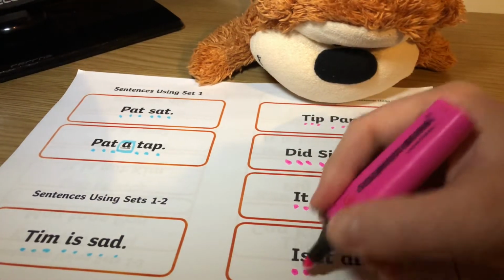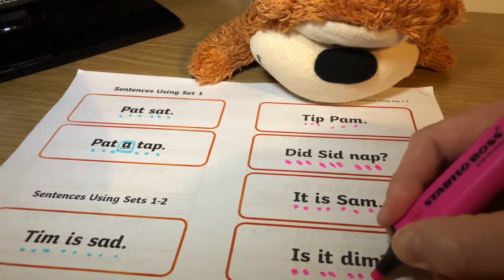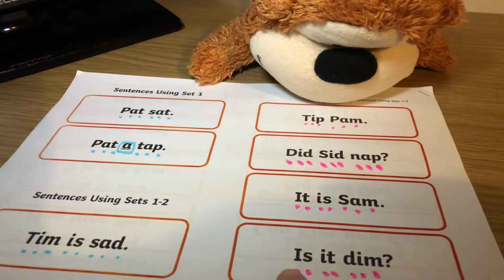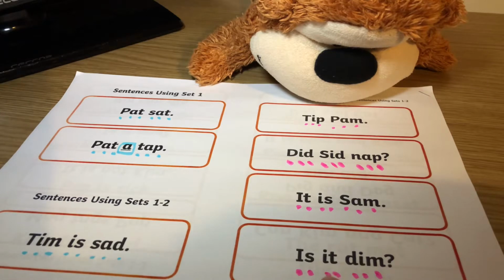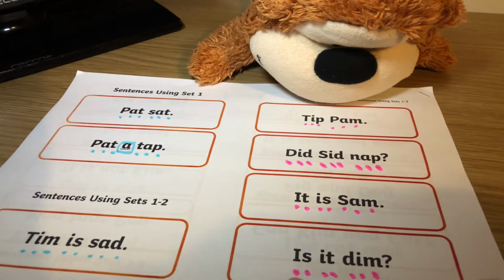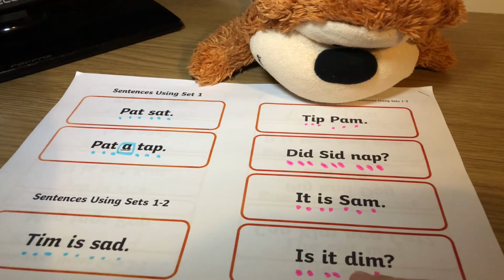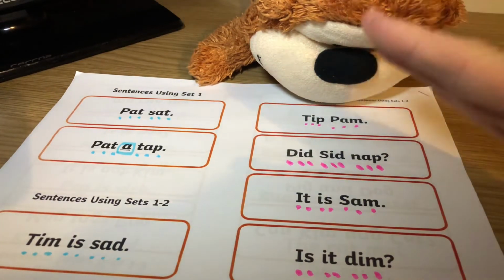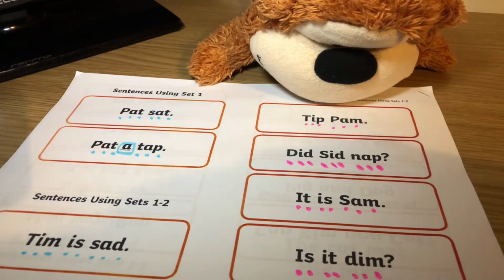Right, last one for today. Let's go. Is it dim? Is it dim? Well, what does that mean? What does dim mean? There's not a lot of light there. It's maybe a bit dark. And actually here, with the shadow from the camera light, it is a bit dim here.